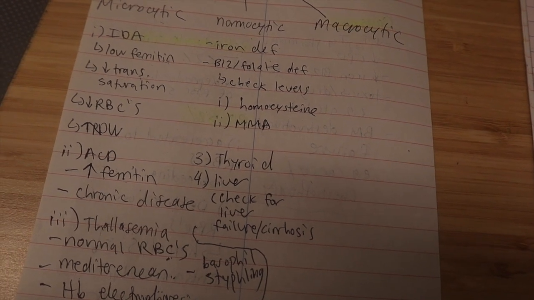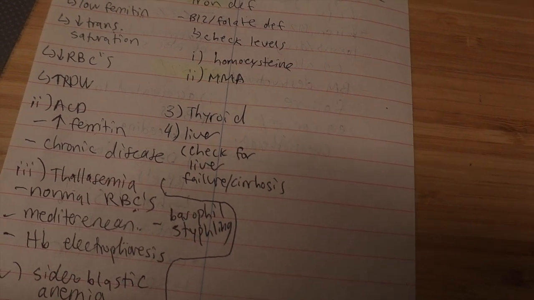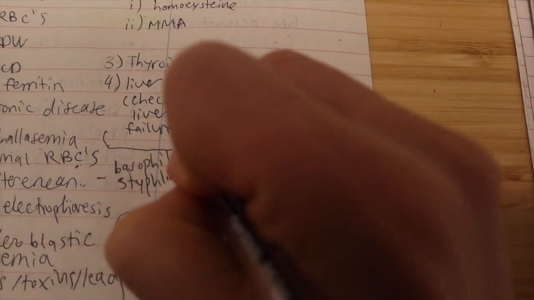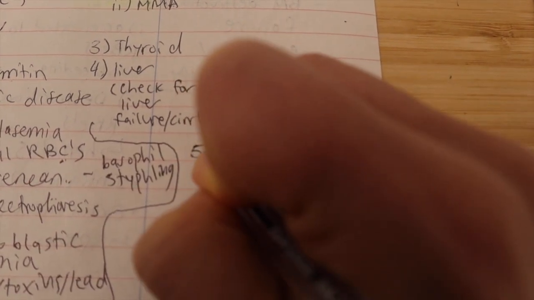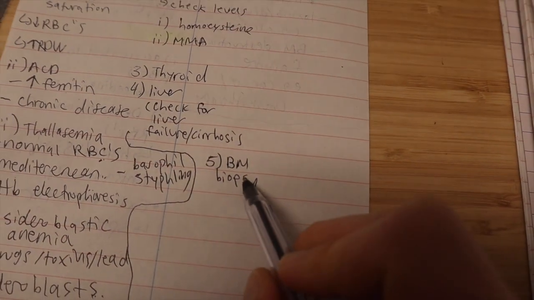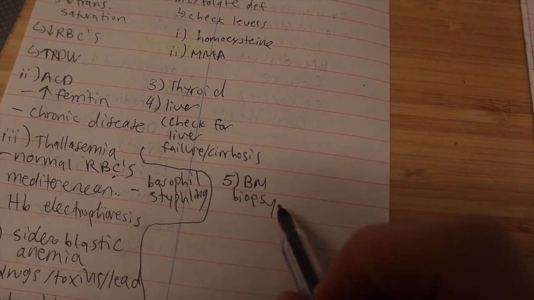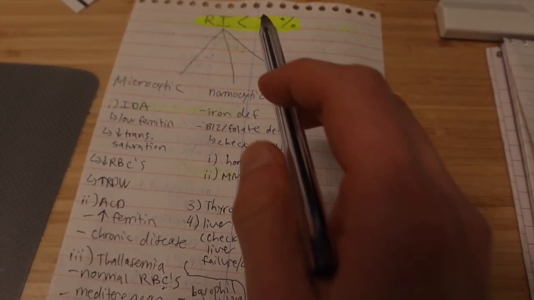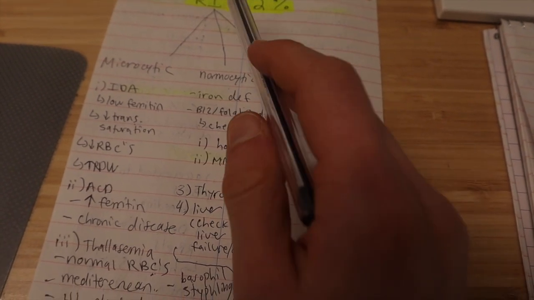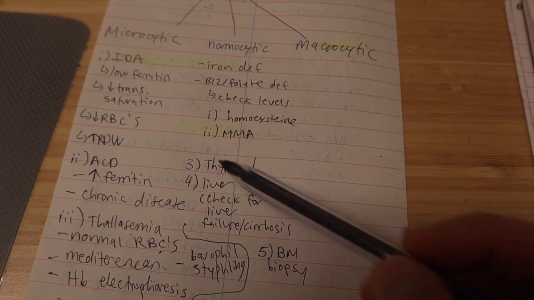And then you can also do a bone marrow biopsy, so you can check your bone marrow function if the reticulocyte is very, very low. You can have different types of anemias where you're not producing enough red blood cells. Remember, the reticulocyte index was less than 2%, and all of these were normocytic cases.